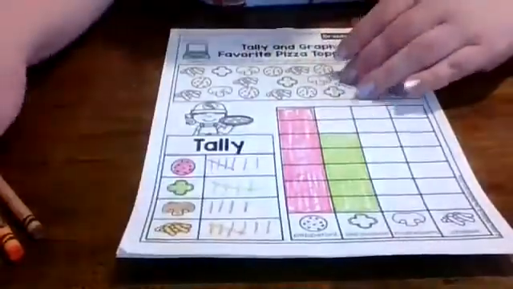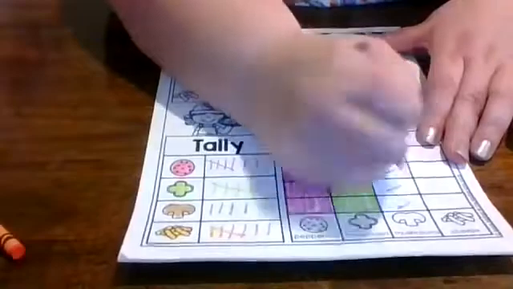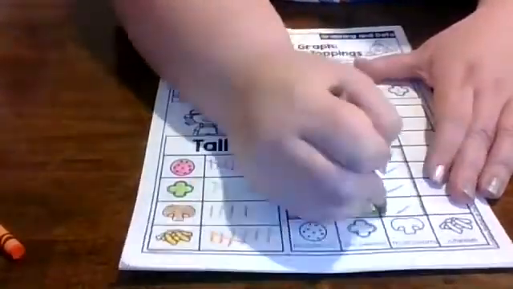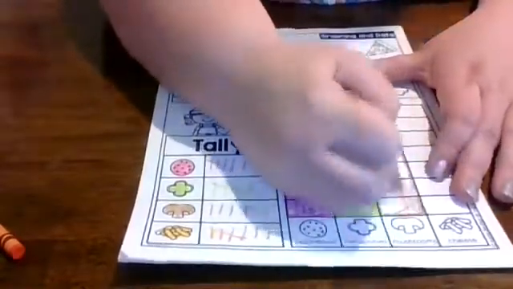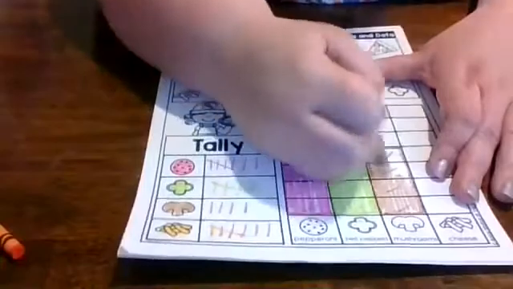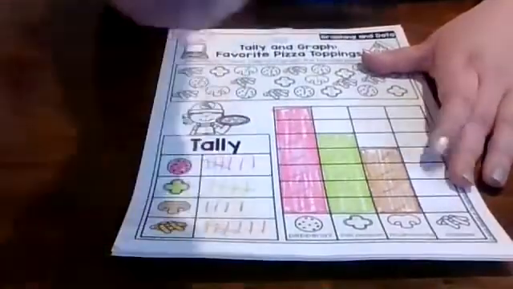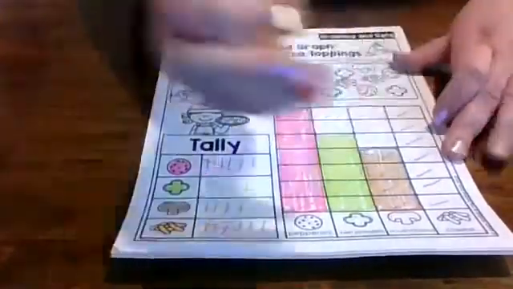Okay. Mushrooms, we had 4. 1, 2, 3, 4. And then cheese, we had 7. 2, 3, 4, 5, 6, 7.